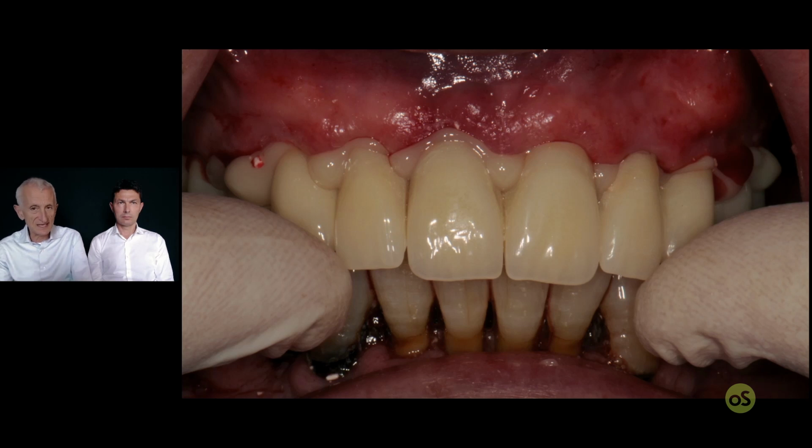When everything is set, the material is hardened. Before you remove it, you can check with some articulating paper if there is any misfitting, and probably prematurity. And so, if there are any, Gianluca can work on this to finish it and also adjust the occlusion.